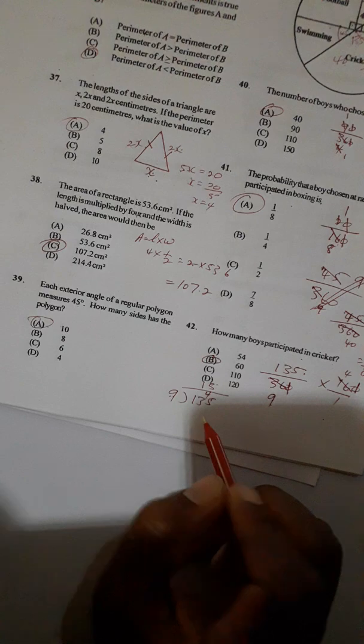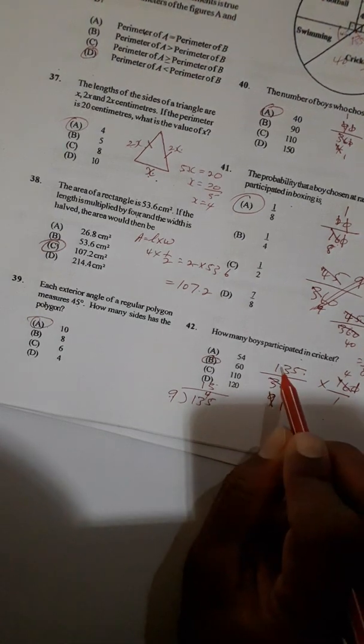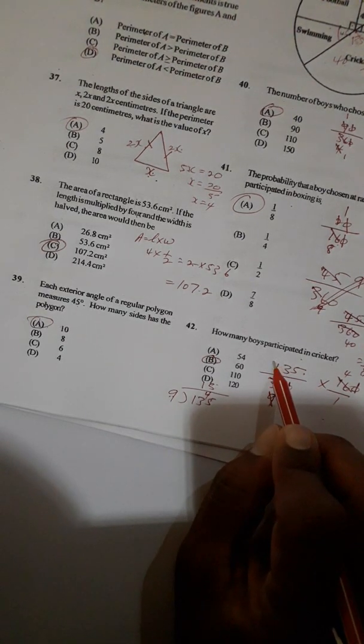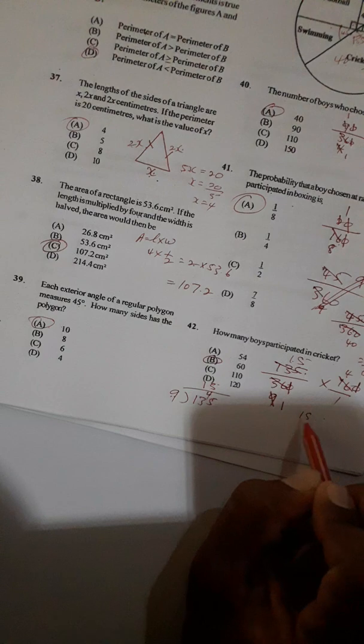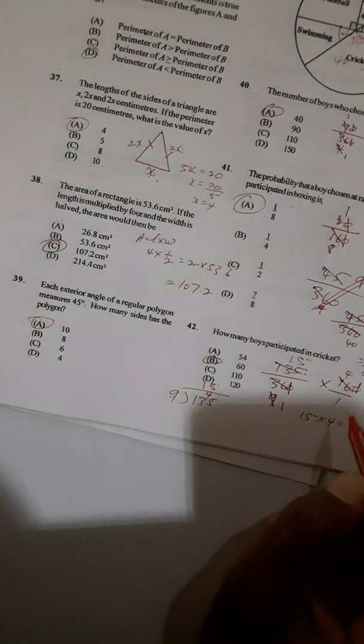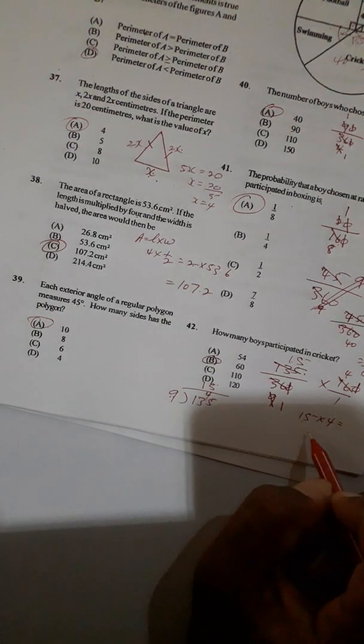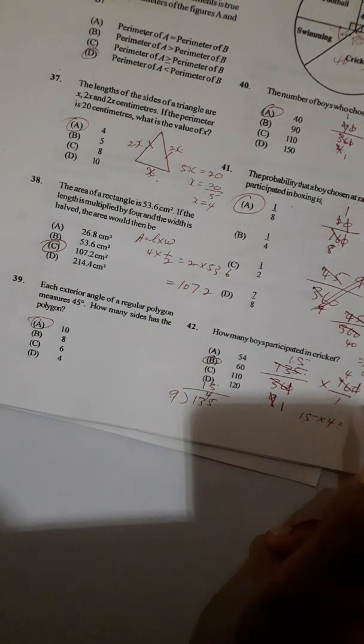So we got 15 there. So 9 into 9 one time, 9 into 135 gives 15. So now we have 15 times 4. And 15 times 4 will give us 60, because 15 times 2 is 30, and 30 plus 30 will give us 60.